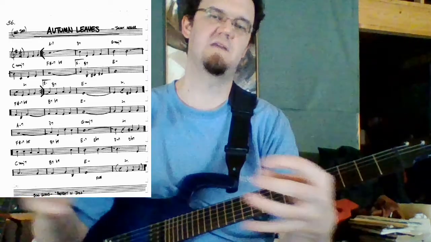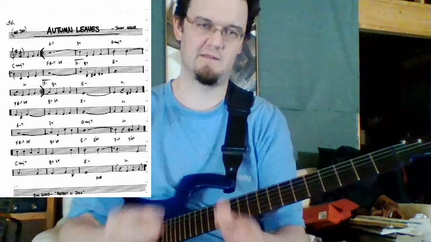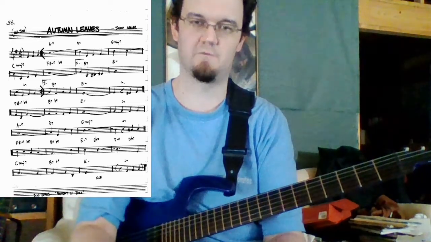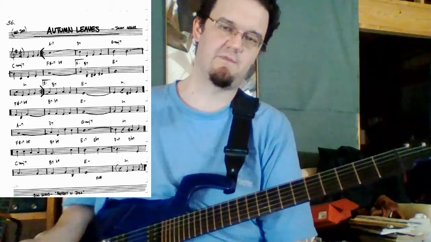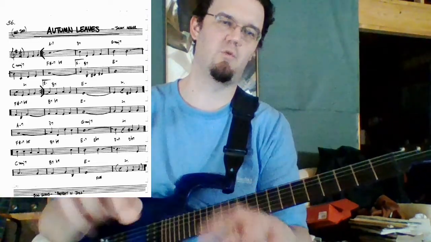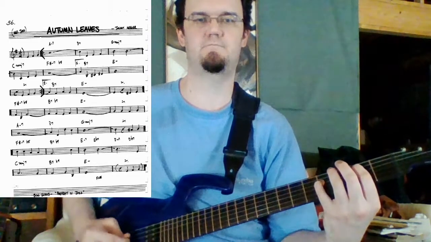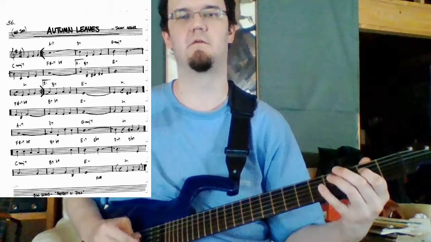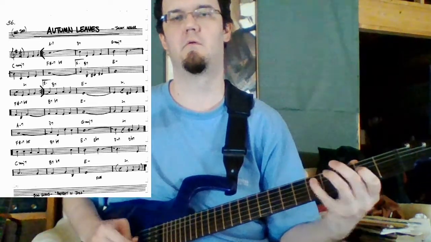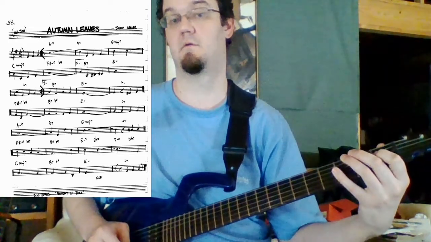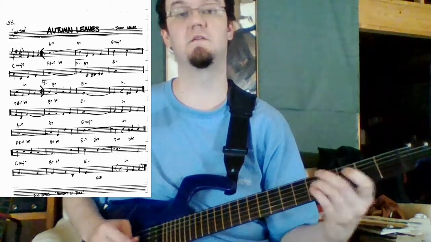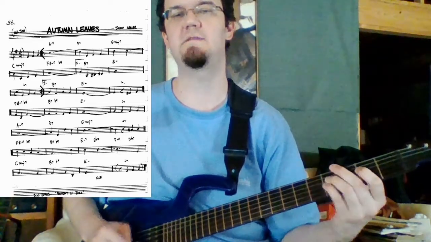Which kind of makes that feel very, very ended. Like it makes that ending feel very resolved compared to the first ending, which lands on the G, which is the minor third of the chord. Makes it feel more open, like it's going to do something again.